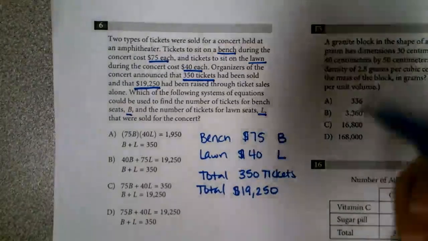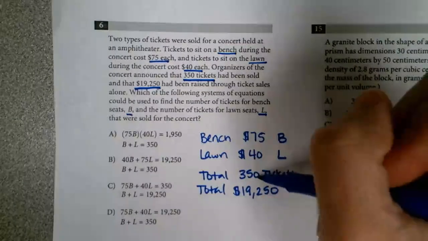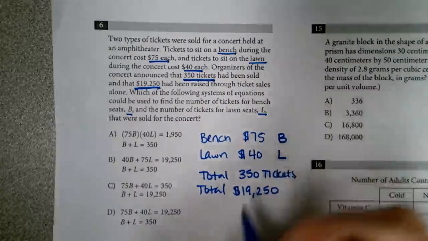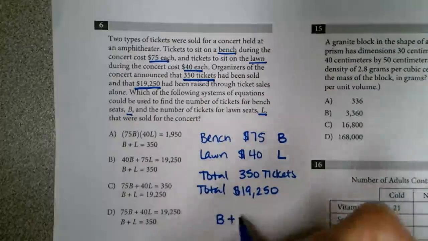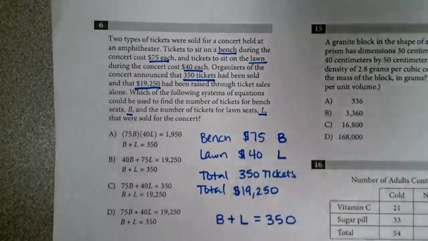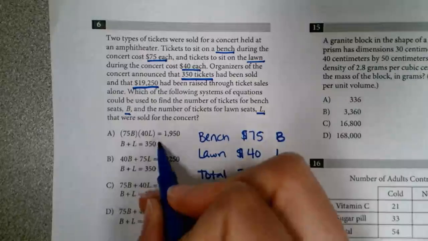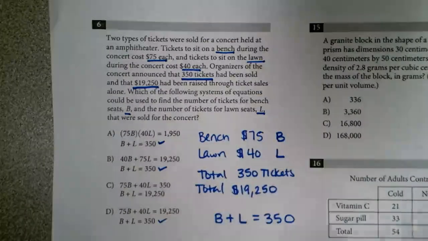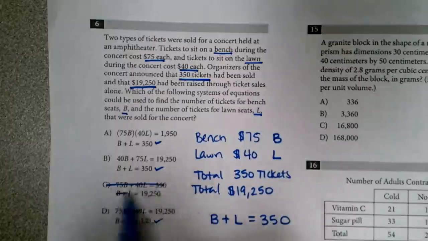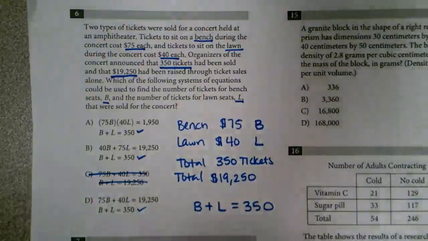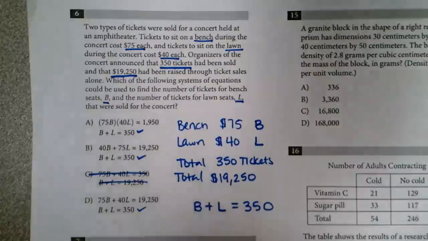So we know that the total number of tickets sold is 350. Okay? That means that if I add the bench tickets and the lawn tickets together, I'm going to get 350. So this one works, and this one works. So we know that C is wrong. Okay, our other system has to deal with the money.